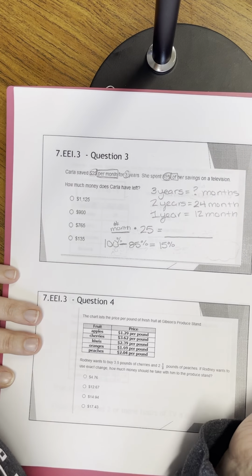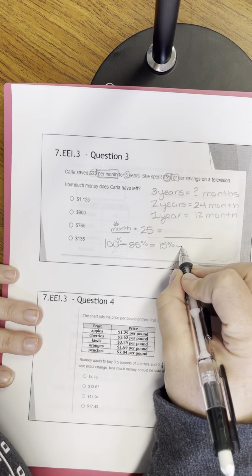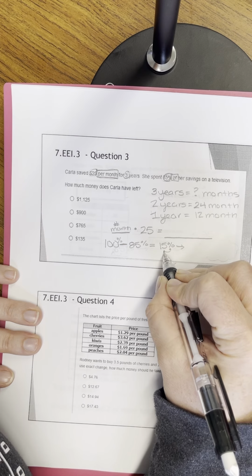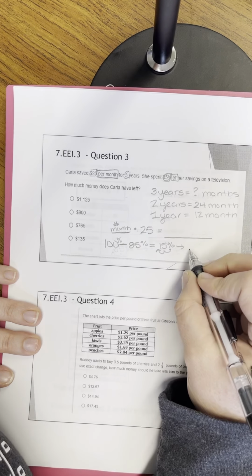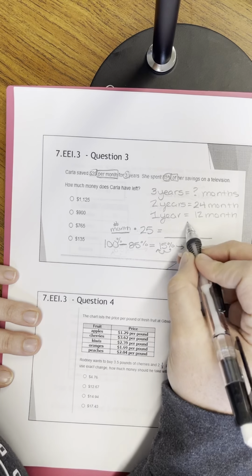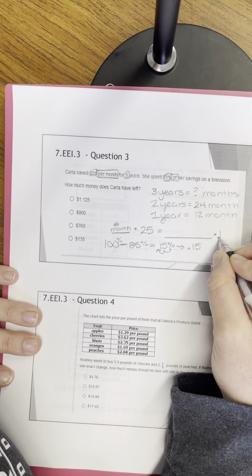15% of my savings. So of would mean that I'm gonna multiply. First thing I need to do is turn 15% into a decimal. So we have our decimal and we're gonna move it 2 places to the left or divide by 100. So that's 0.15. So here's our savings. Of would mean that I'm gonna multiply it.